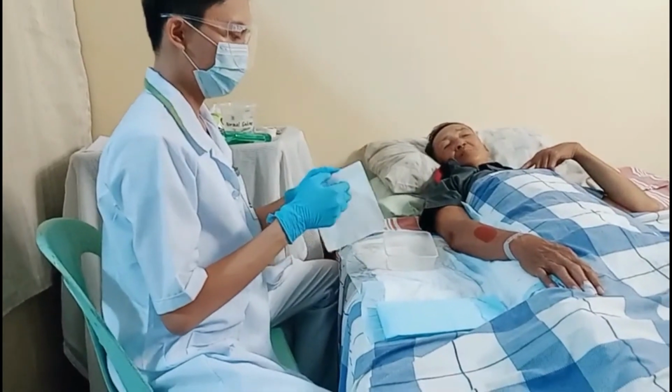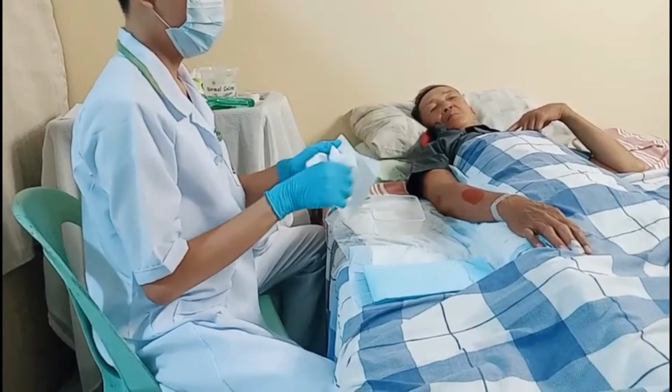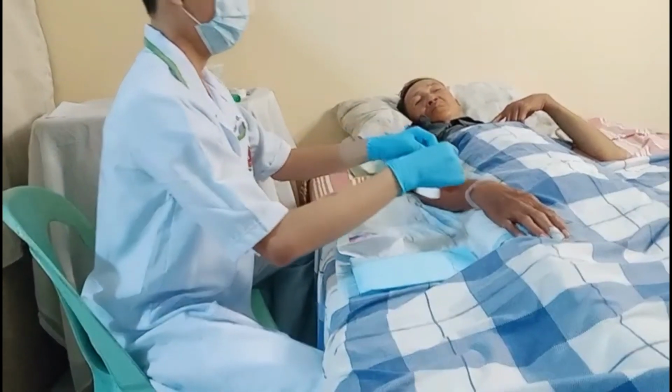Dries wound edges with gauze, dries patient. This is to reduce moisture and prevent further bacterial growth.